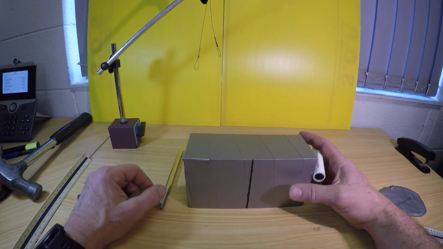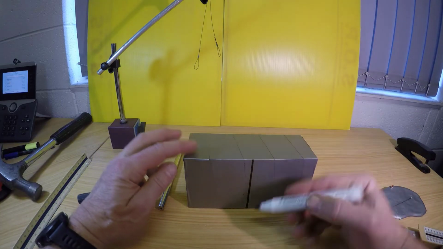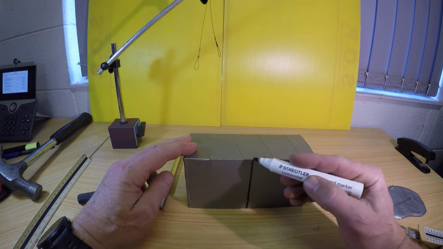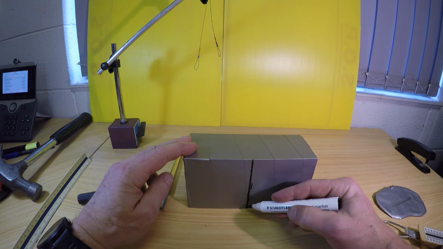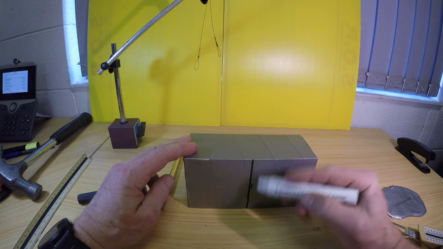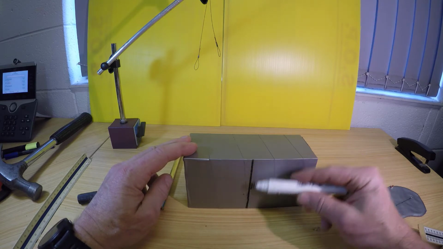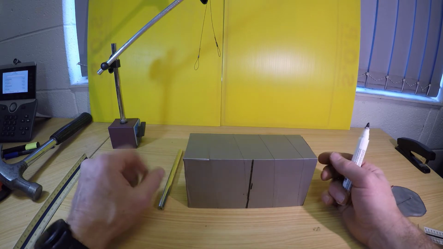So what this means is the centre of gravity must lie somewhere along this line. Okay, but we don't really know where it is yet, so the centre of gravity must lie above that line. We'll talk a little bit more about why that is in a minute.